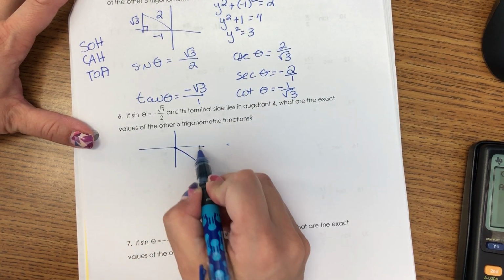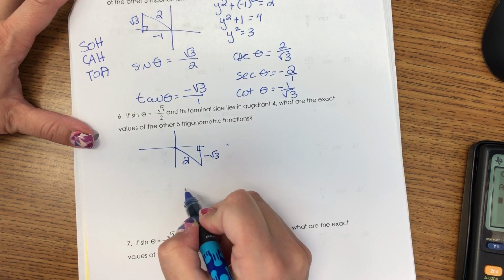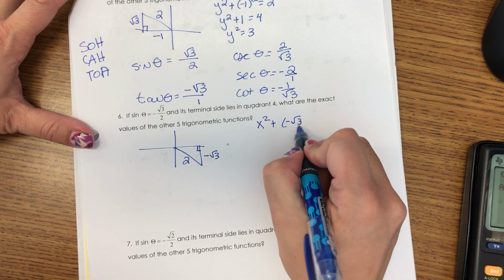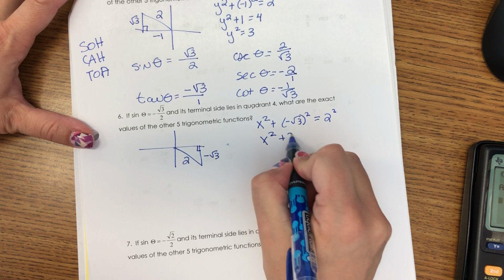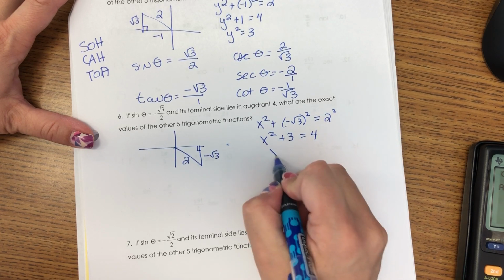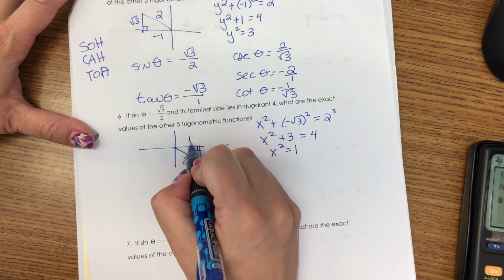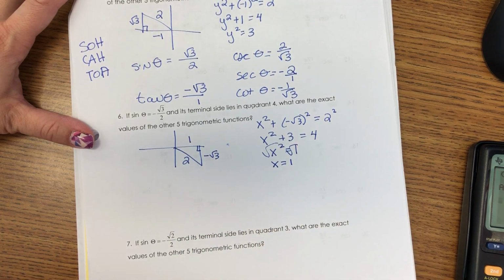4th quadrant, opposite over hypotenuse. So x squared plus negative root 3 squared will be 2 squared. So x squared is 1. That's 1, because the square root of 1 is 1. And it's to the right, so it's positive 1.